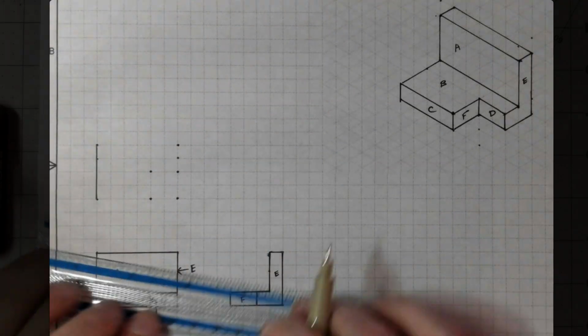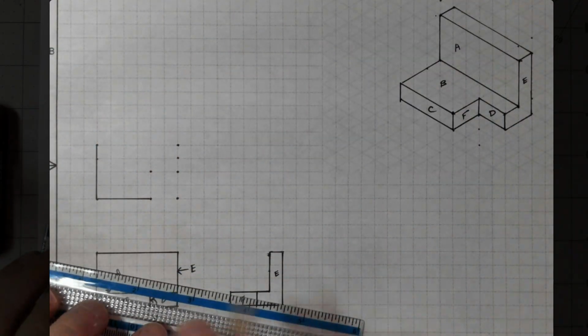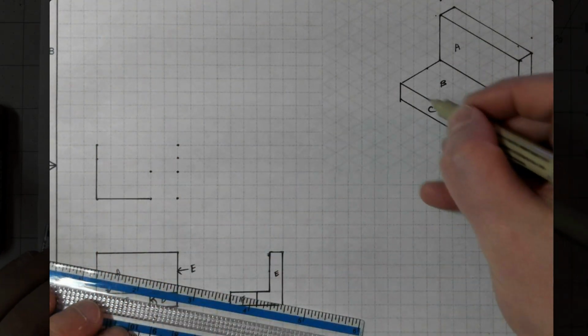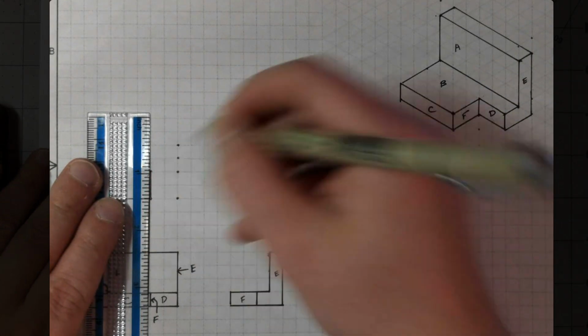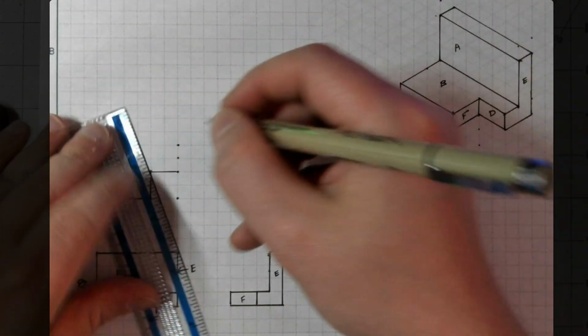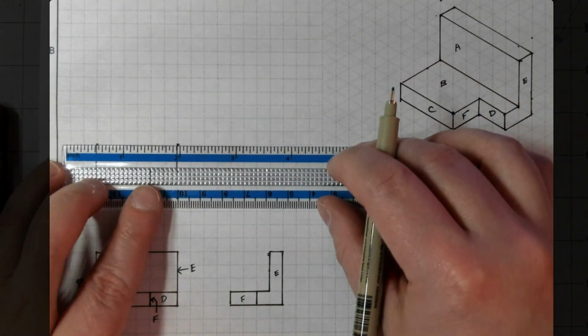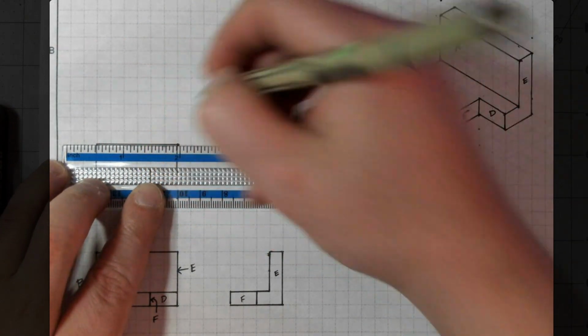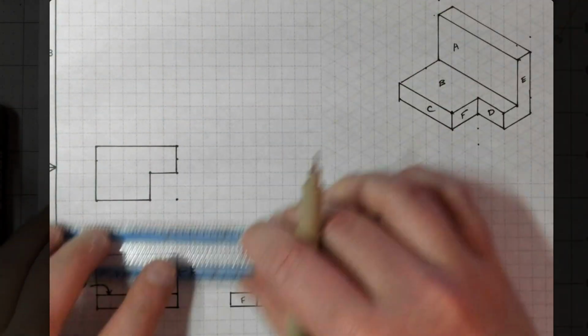This line I just drew is this line right here. Go ahead and finish the drawing. Okay, and the top view is not done. We have to draw this edge now.